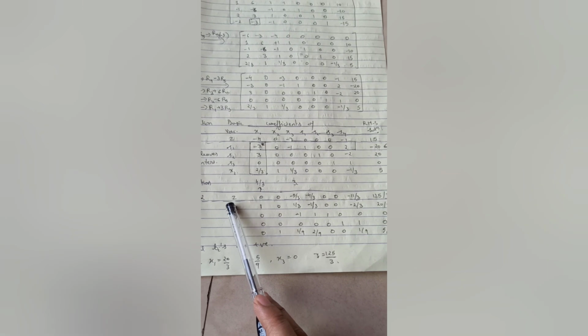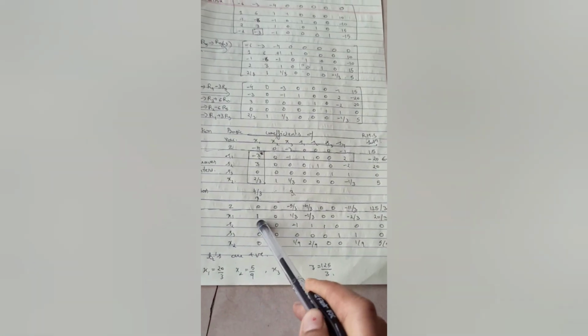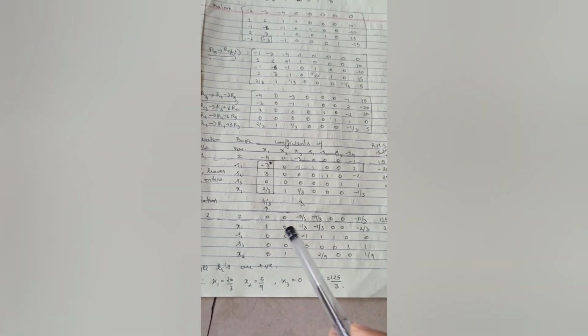So now we can see every BI is greater than 0. There is no negative BI, which means now we have our solution. So what will the solution be? This is x1, what value is given here? 20 by 3. What value is given with x2? 5 by 9. So the value of x1 we got is 20 by 3, the value of x2 we got is 5 by 9, and since x3 did not enter, x3 will be 0.